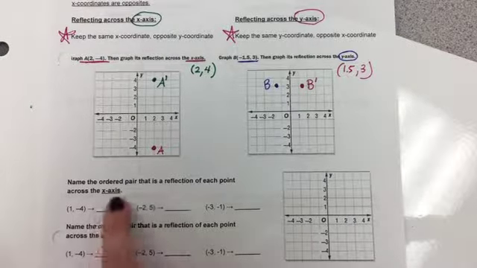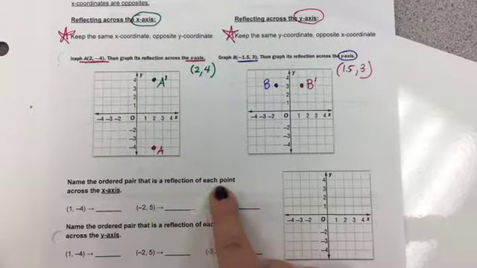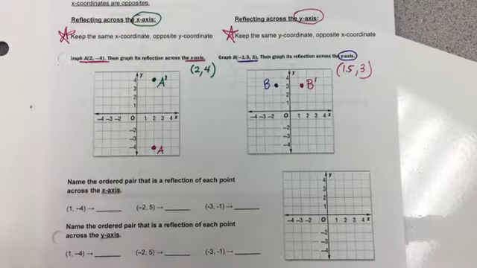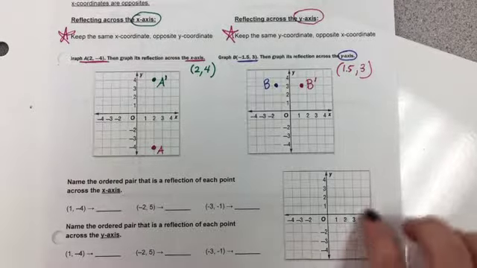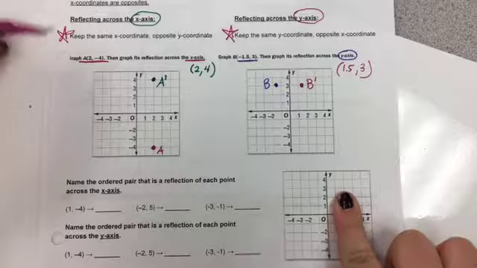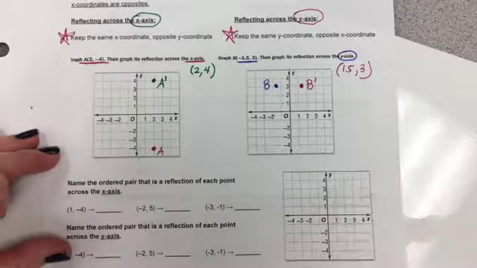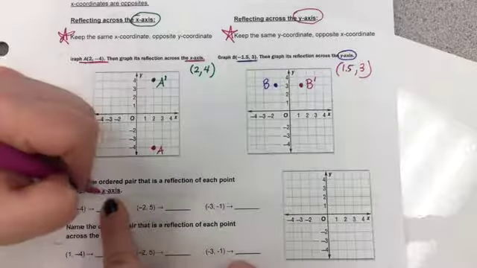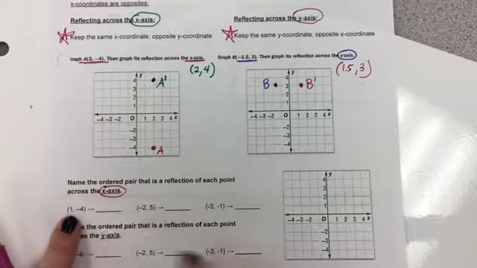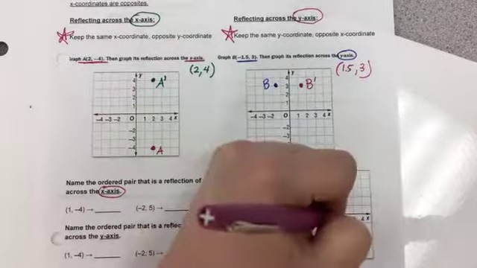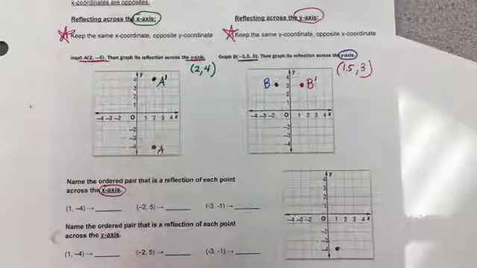All right, name the ordered pair that is the reflection of each point across the x-axis. So we can use the coordinate plane over here if you need to, or you can use this rule that we learned up here at the top. So it says that we're reflecting across the x-axis. So first thing I'm going to do is plot my point, +1, -4.